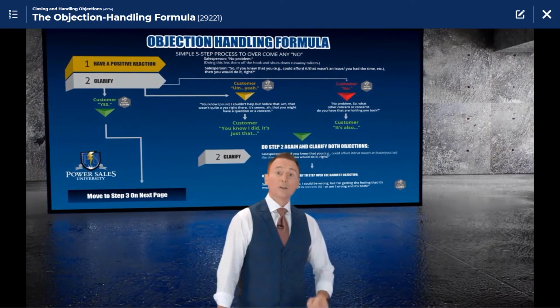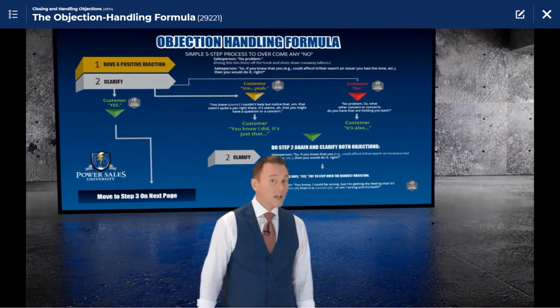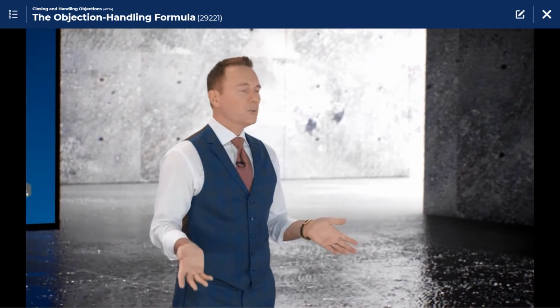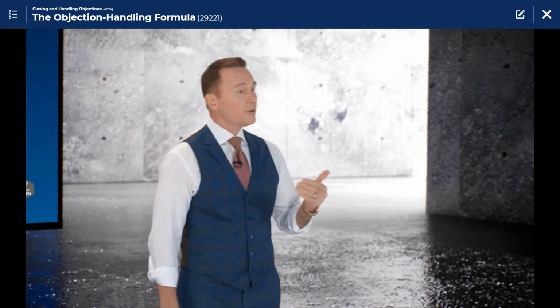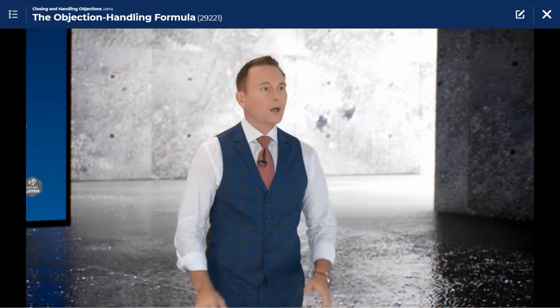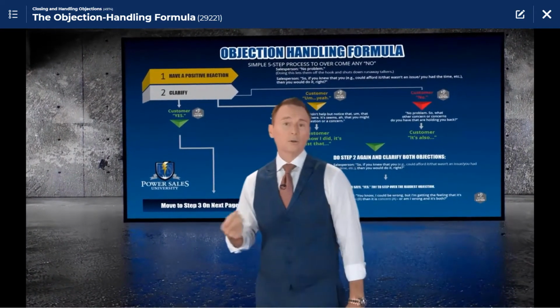Also, hearing a solid red light no is also rare. But if you do, as you can see on the chart, you're going to say, no problem. So what other concern or concerns do you have that are holding you back? "I can't afford it." No problem. So if you knew that you could afford it, then obviously you'd want to move forward, correct? "No." Okay, no problem. So what other concern or concerns do you have that are holding you back?